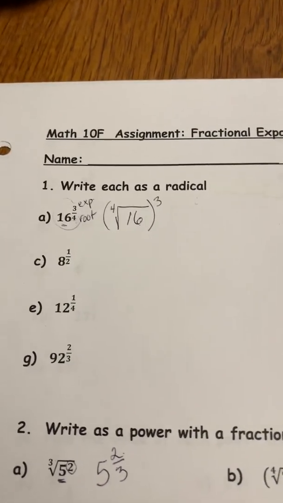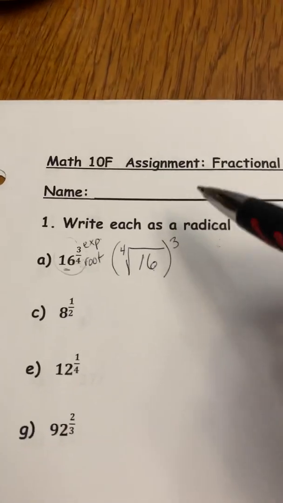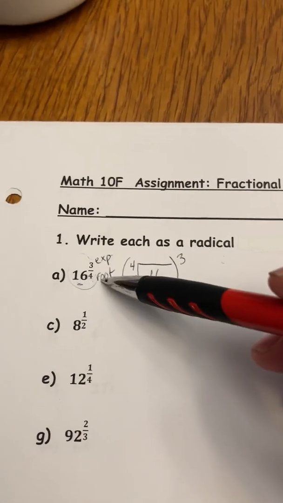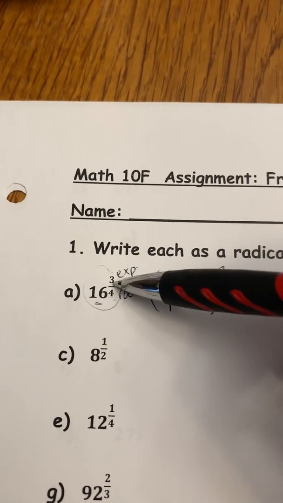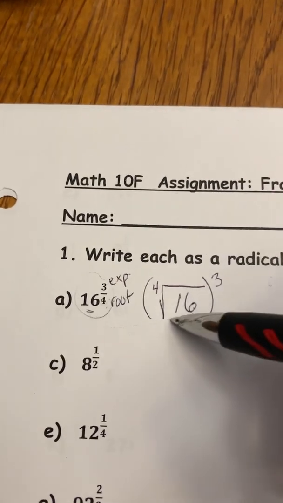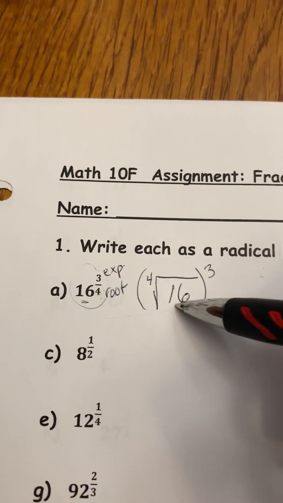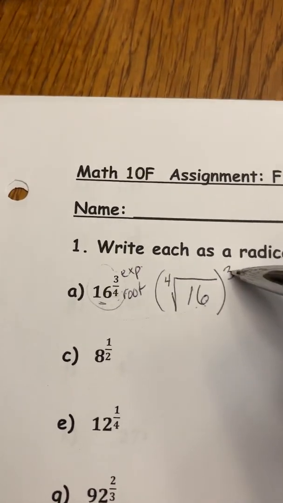Okay, I'm just going to go through a few examples here before I post the assignment. So this first question says, write each of these powers as a radical. Just want to remind you that the numerator in a fractional exponent stands for the exponent, the denominator stands for the root. The base always becomes the radicand, and then when we're asked to put in the root, it's a fourth root, and then the exponent is a 3.